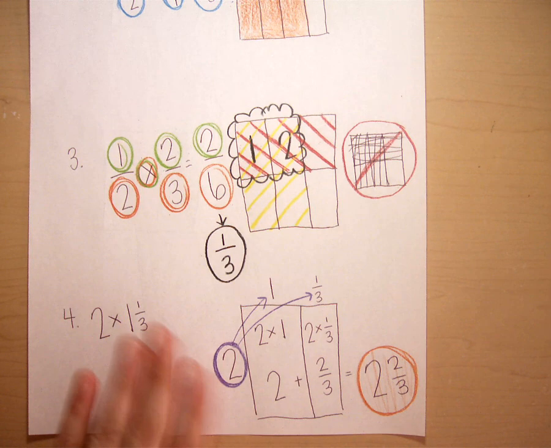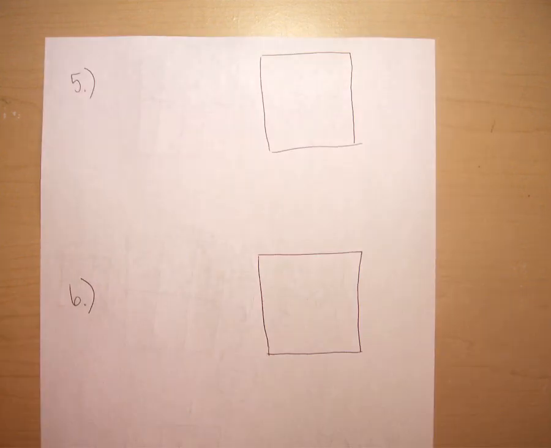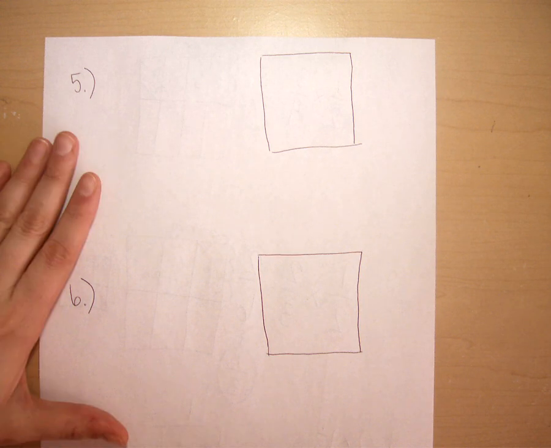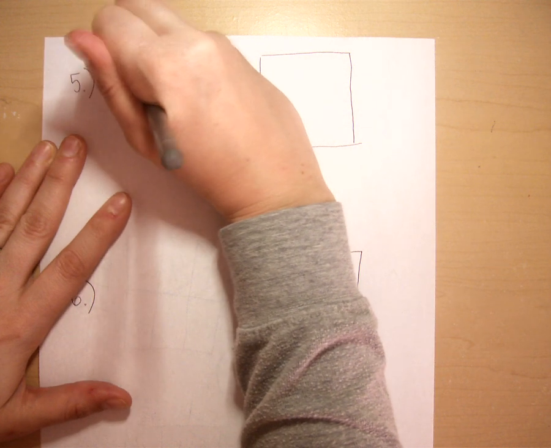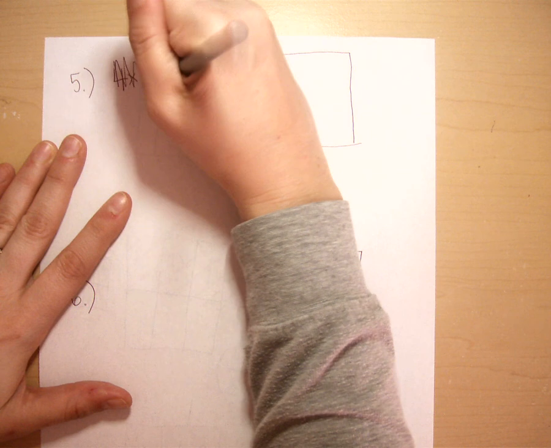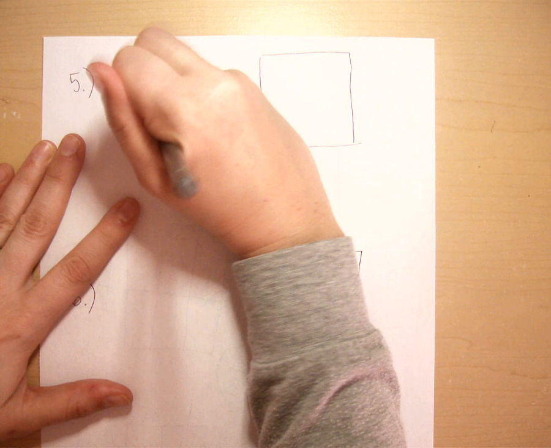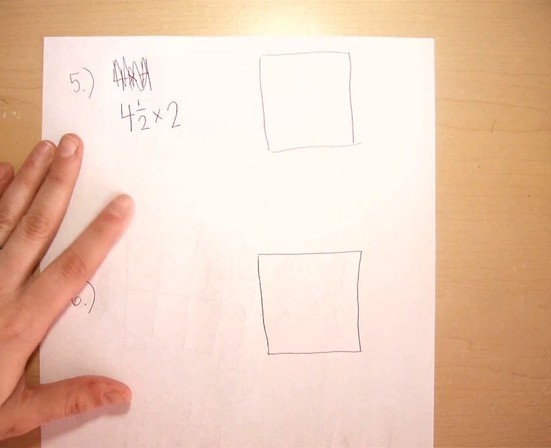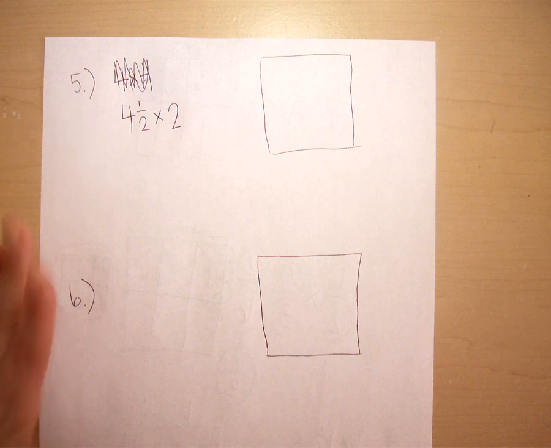Now let's look at problem number 5. Same thing. We got a mixed number times a whole number. The door of the art room measures 4.5 feet. Oops, I messed up. I'm just going to scribble that out. 4.5 feet times 2 feet. Okay. Remember, mistakes help us grow. I got to be a little careful with my numbers. So let's see.